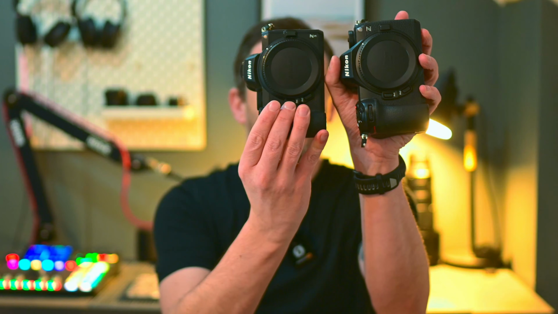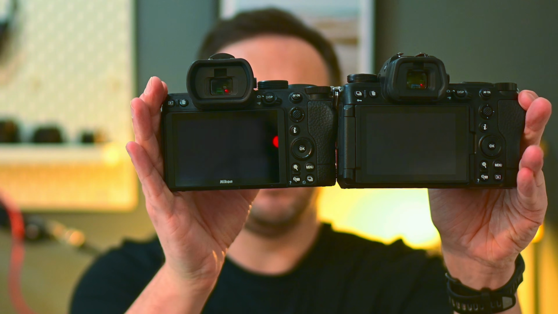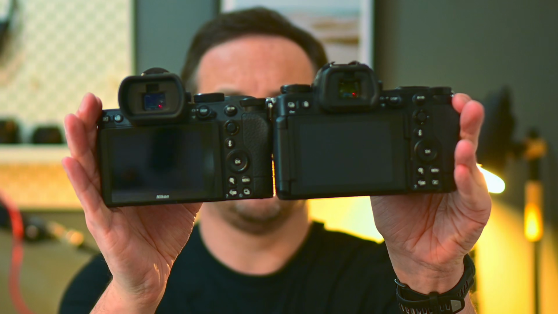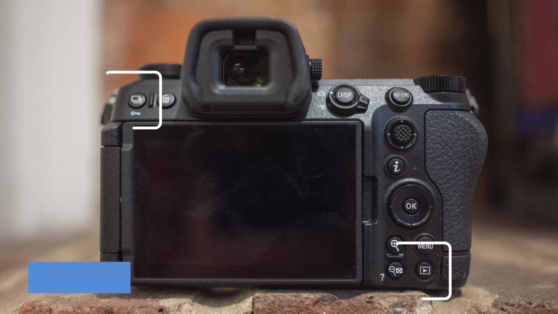For the function buttons, they are exactly the same on both cameras. You've got a function 1 and a function 2 on the front, and then the layout on the back, if I can hold these up as well, is nice and straightforward. So the biggest difference between them is the moving of the playback menu and the burst photo menu. They've swapped around on the cameras.